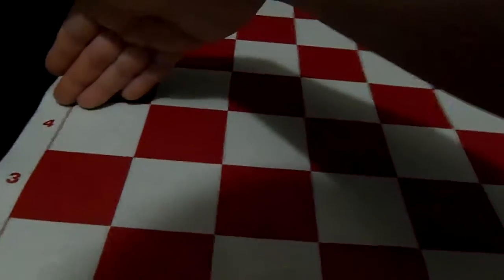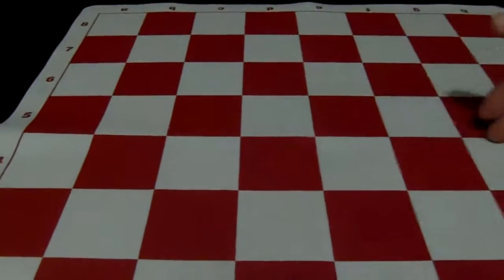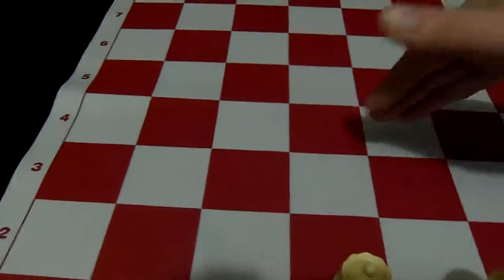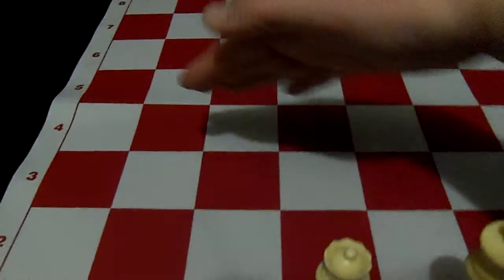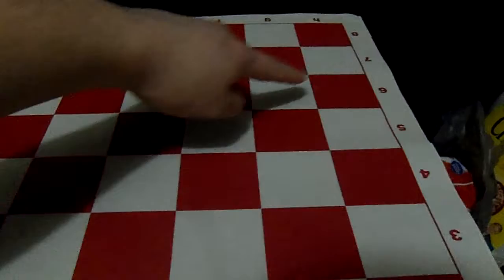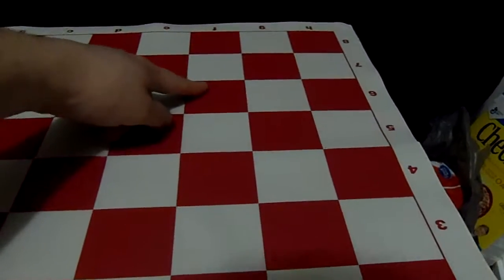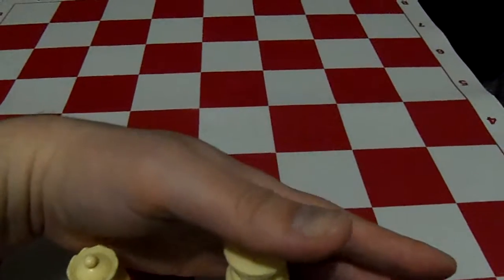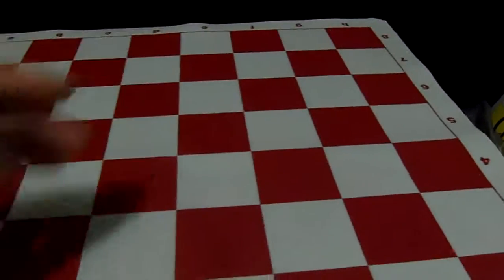Now you'll notice that there's a line that goes right in the middle that divides the board in another half. This is white's territory from the 4th rank down to the 1st rank, and from the 5th rank to the 8th rank is black's side. So this is his territory, white's side. This is black's territory, black's side.